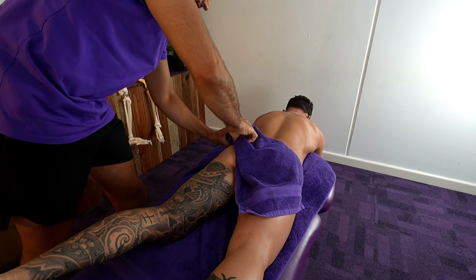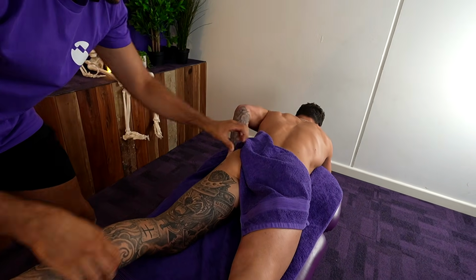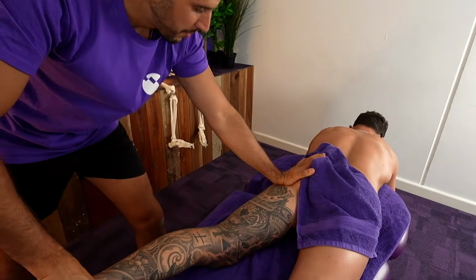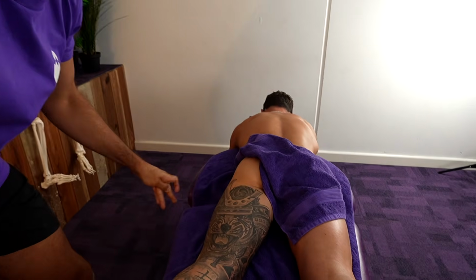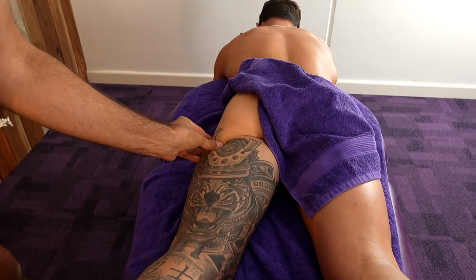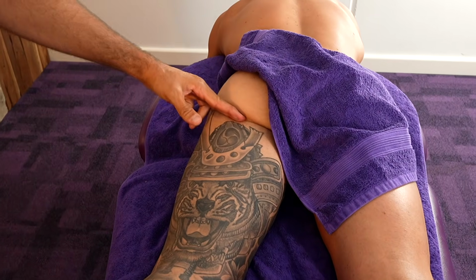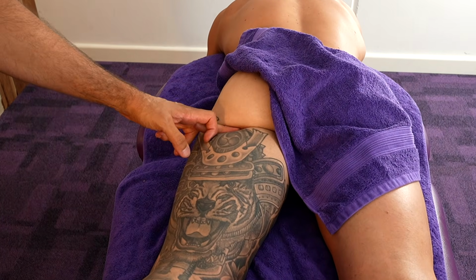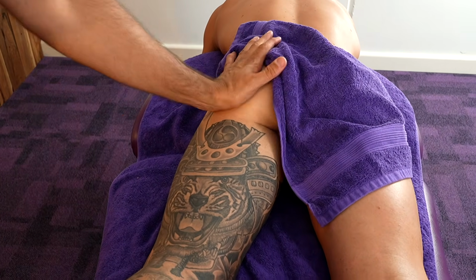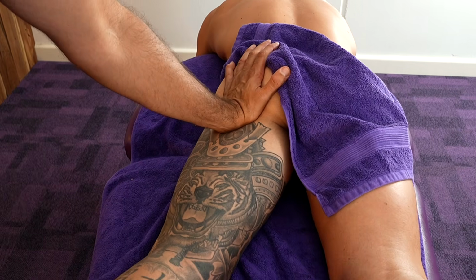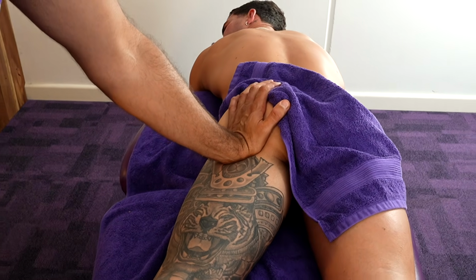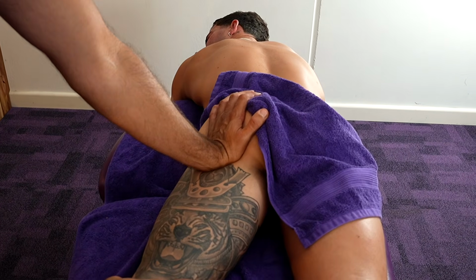Alrighty. Let's go again. So remember, sit bone here, we want to be above it for this. We don't want to be below it because the glute max comes in through here. So we want to be above that sit bone. So that crease there of the gluteal fold, we want to be above that, okay? So we're here, pick up the slack, and then pin straight down.